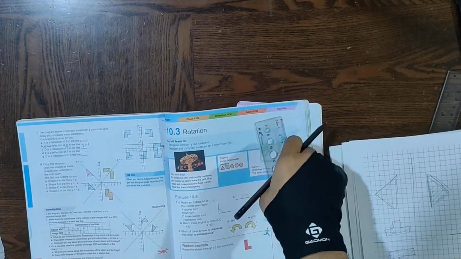Now we're going to move on to 10.3. We're quite in a rush, aren't we? So now we're doing rotation. Rotation basically means that I am rotating the shape.